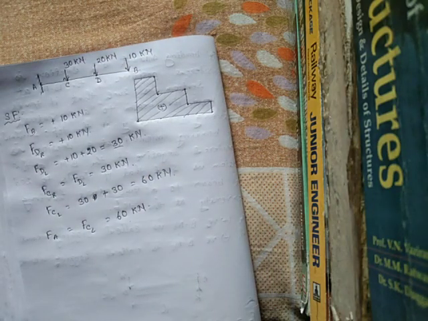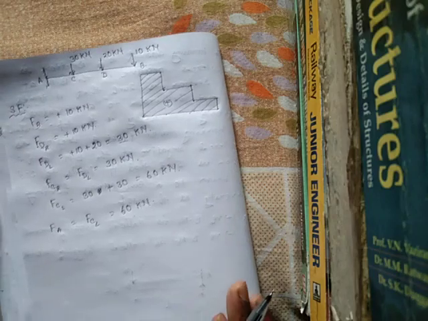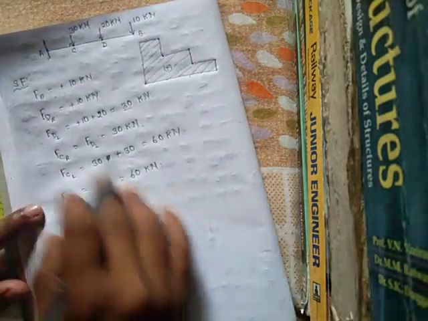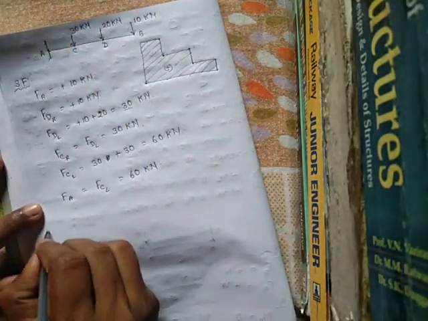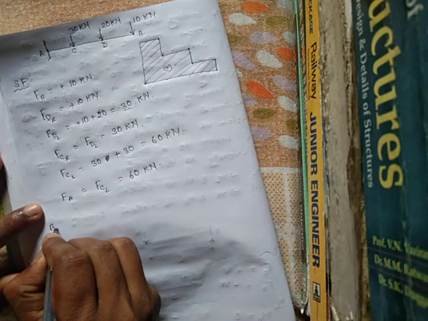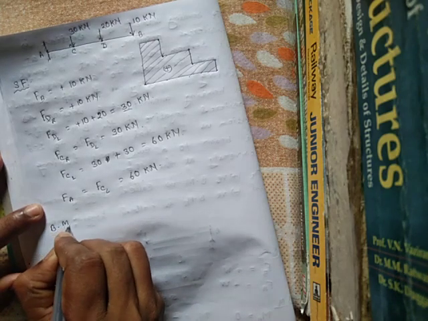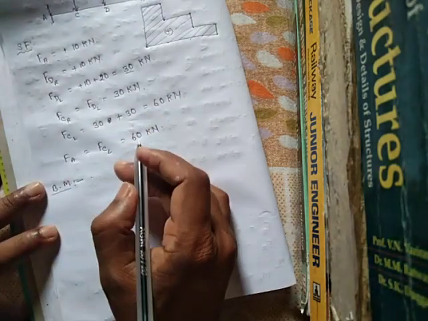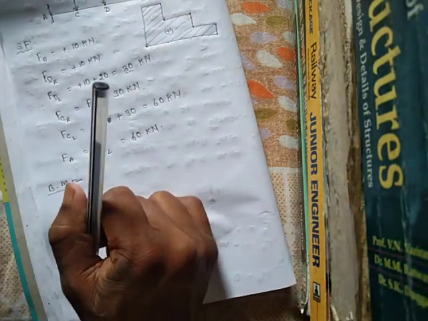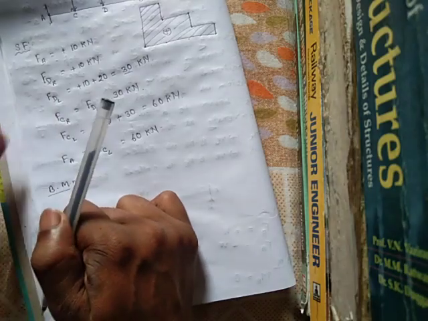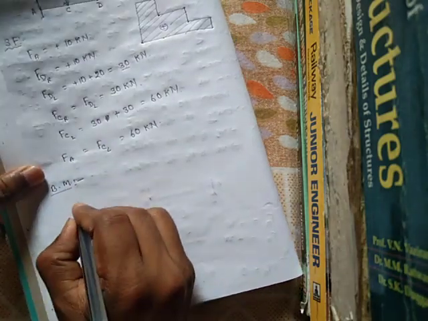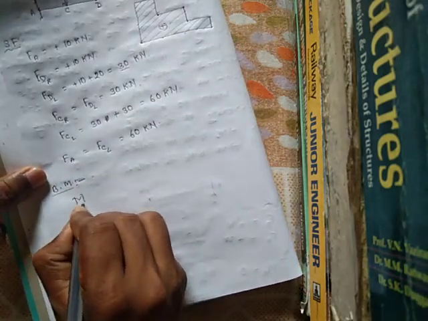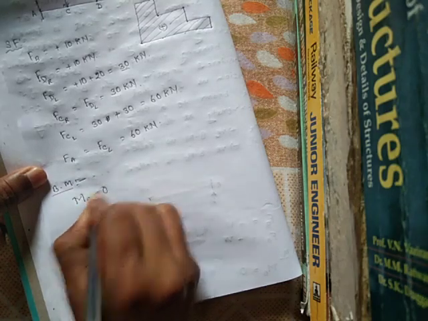Now find out the value of the bending moment of that beam. Bending moment. At the free end the bending moment is always 0. I can easily write that the bending moment at point B is equal to 0.